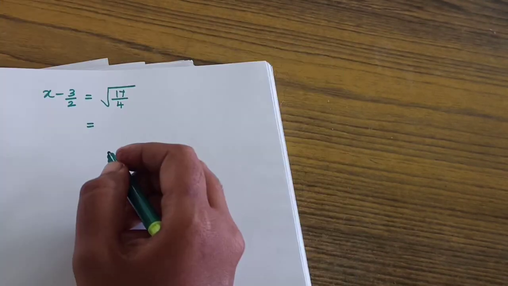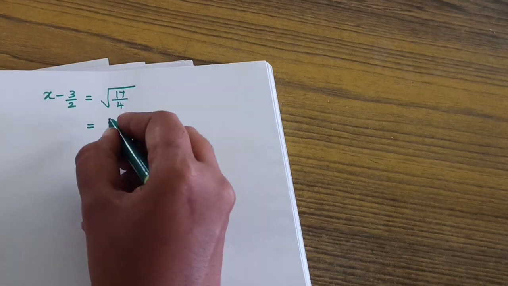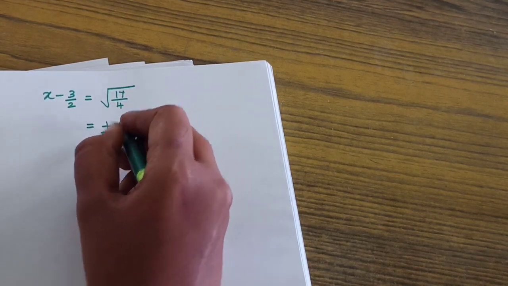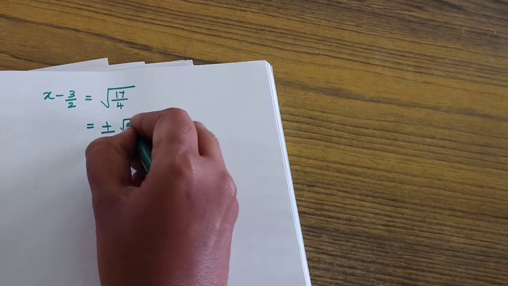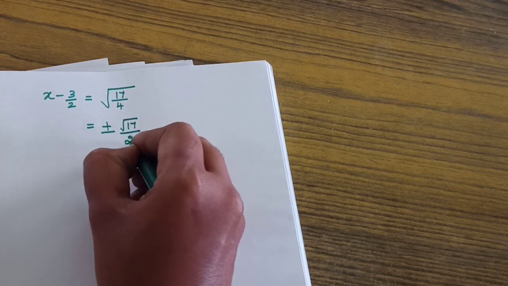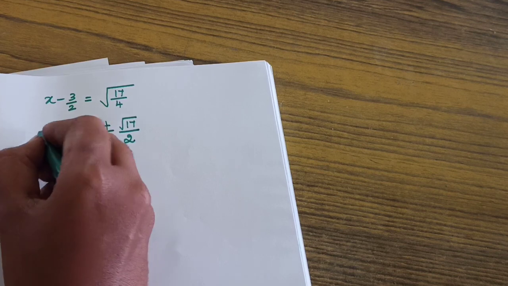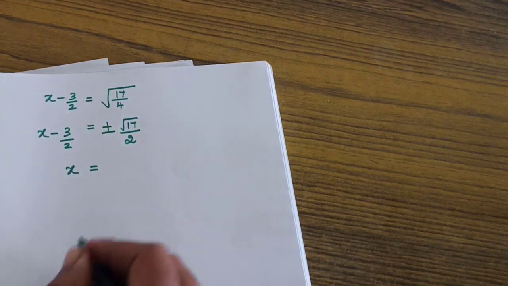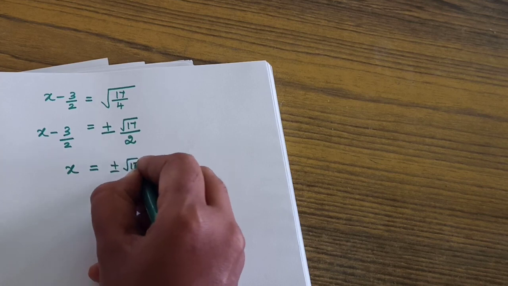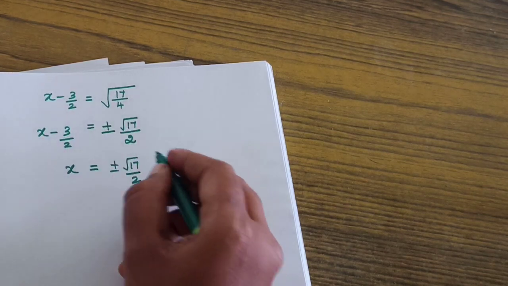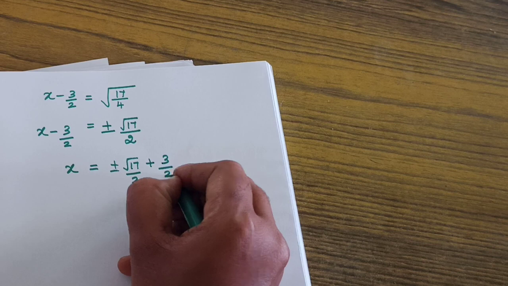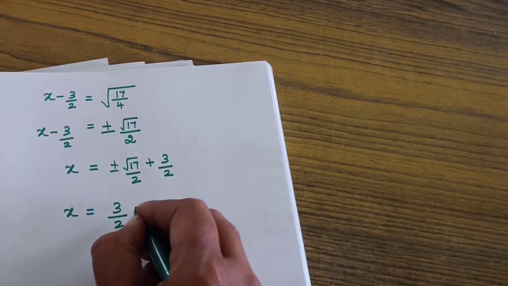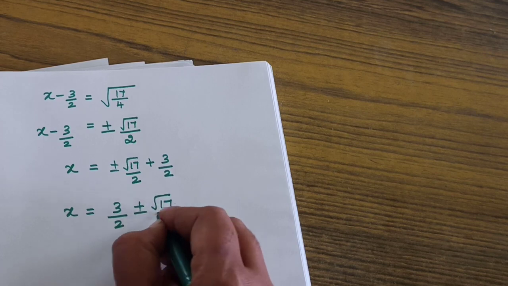So square root of 4 is 2, no? So plus and minus will come. So plus or minus, positive values, negative. Plus or minus square root of 17 by 2, because square root of 4 is 2. X minus 3 by 2. X equal to, we need to find the value of x only. So plus or minus root 17 by 2. Here minus, so coming to this side, plus 3 by 2. While writing in order, 3 by 2 plus or minus root 17 by 2.